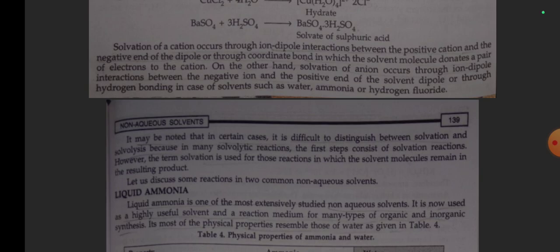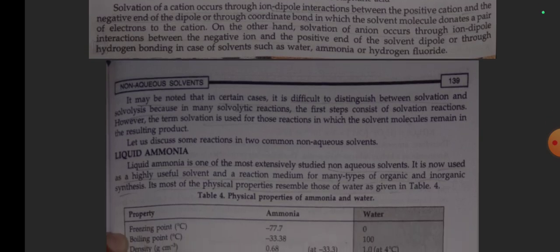Solvation of a cation occurs through ion-dipole interactions between the positive cation and the negative end of the dipole, or through coordinate bond in which the solvent molecules donate a pair of electrons to the cation. On the other hand, solvation of anions occurs through ion-dipole interactions between the negative ion and the positive end of the solvent dipole, or through hydrogen bonding in case of solvents such as water, ammonia, hydrogen fluoride.